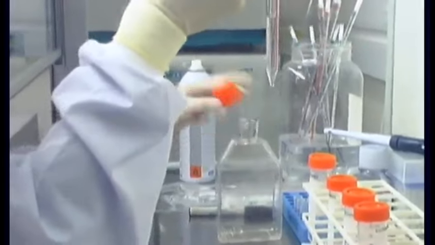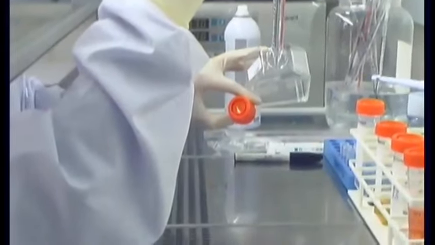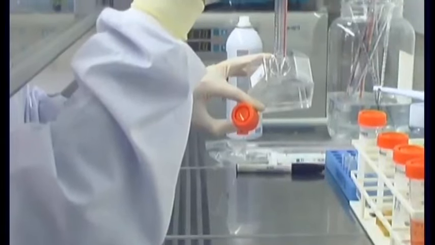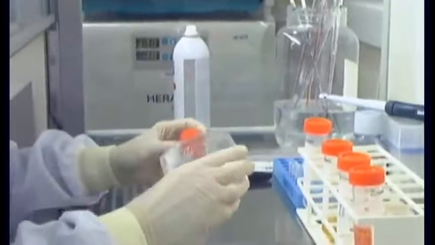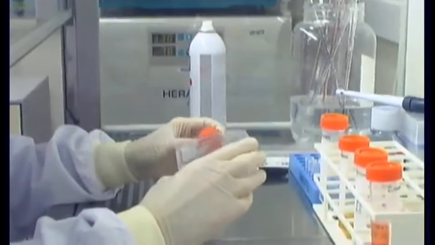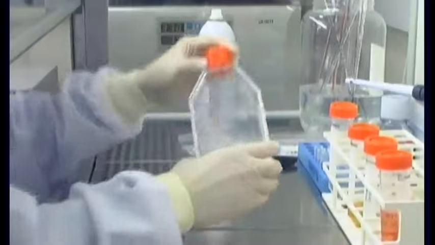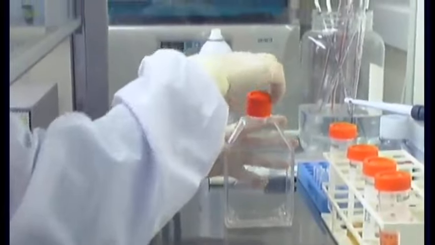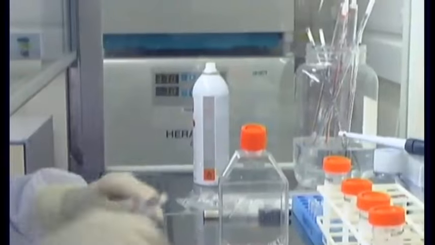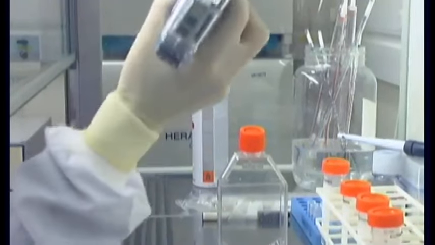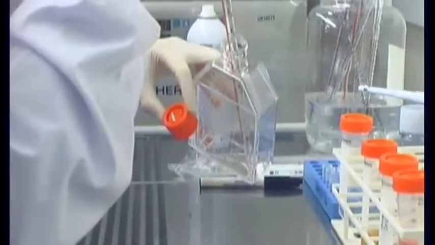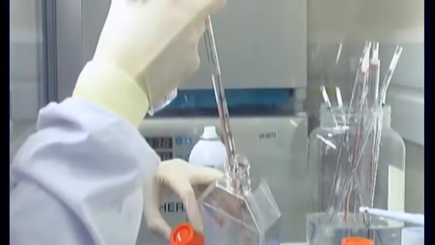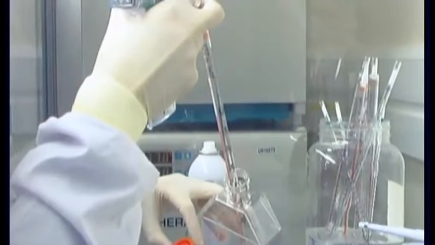Wash the monolayer by addition of calcium and magnesium-free physiological buffer. Take care at this point. Avoid pipetting buffer directly onto the monolayer. This can cause significant cell loss. Carefully rock the buffer back and forth to dilute and remove protein. Remove buffer by pipetting. This wash step can be repeated if required.